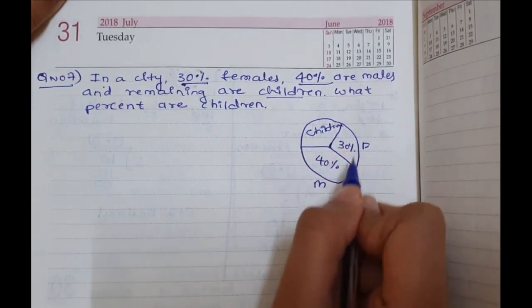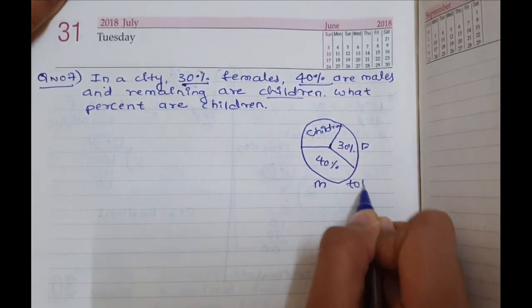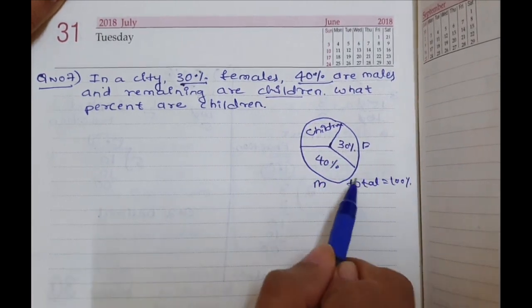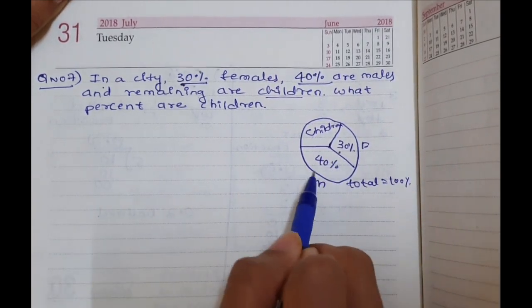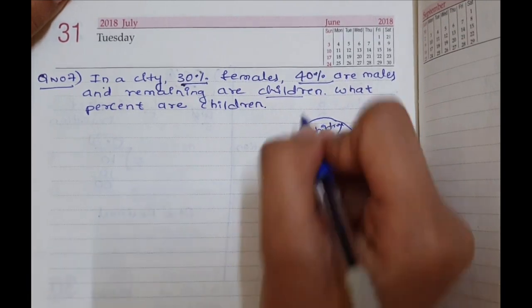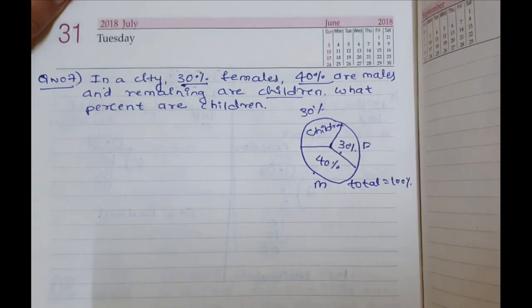If you consider a city as 100%, a total as 100%, out of 100%, 30% are females, 40% are males. Then what will be the percentage of children? Of course, this will be 30%, right?